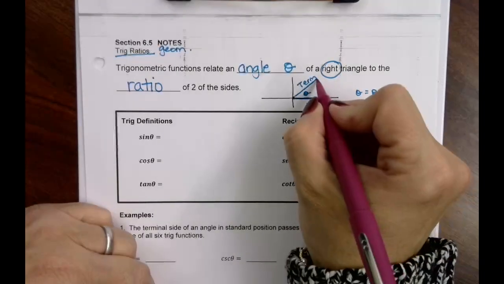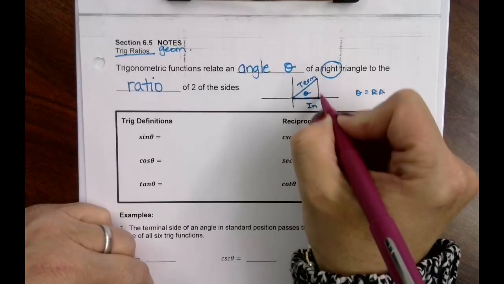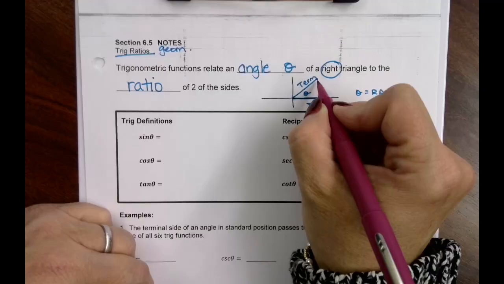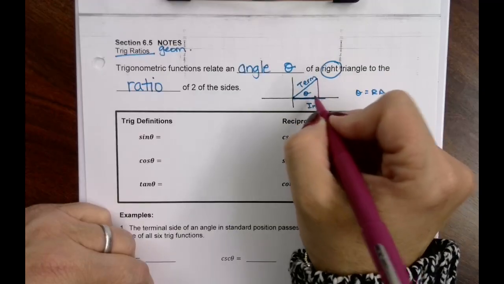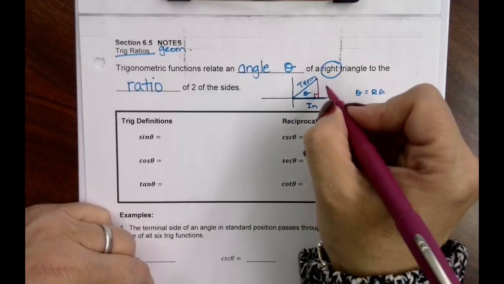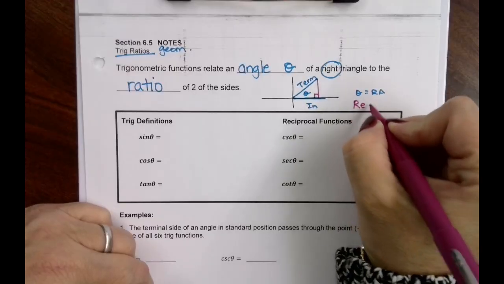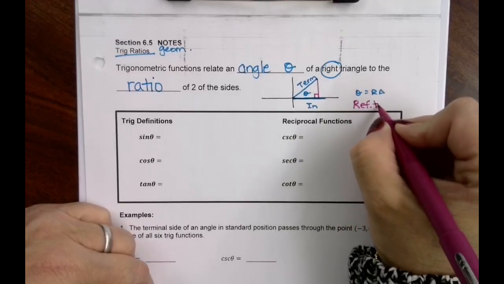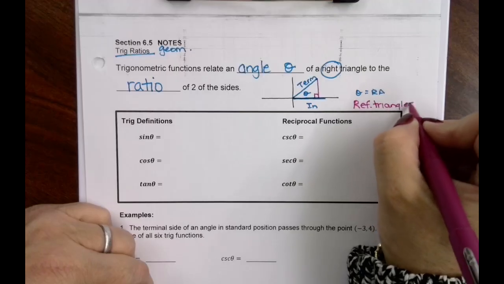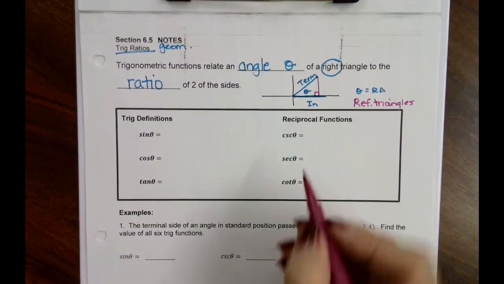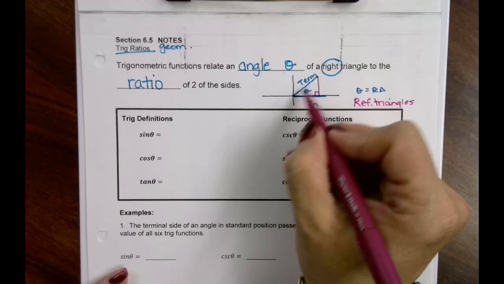To do that, I drop a perpendicular line to the x-axis, and this becomes my right angle. We did this when we created reference triangles in a previous lesson. So we have this right triangle.